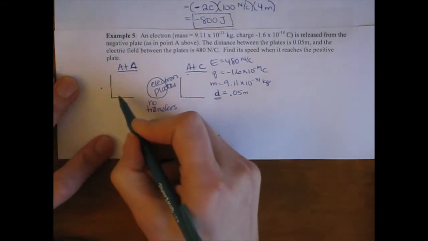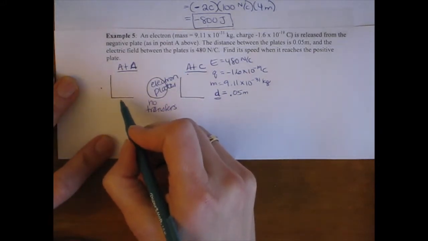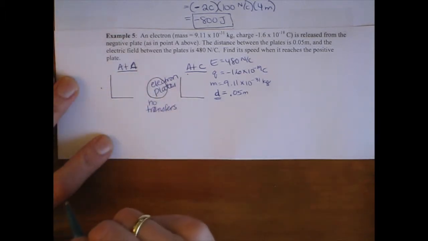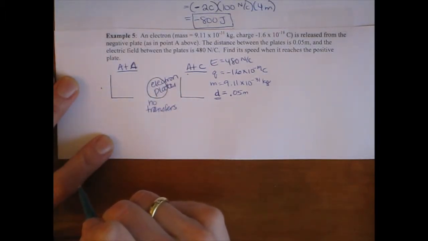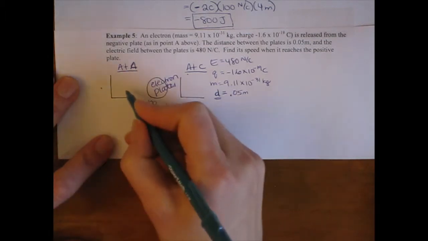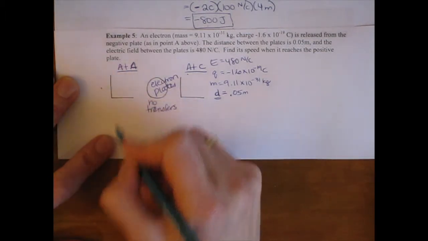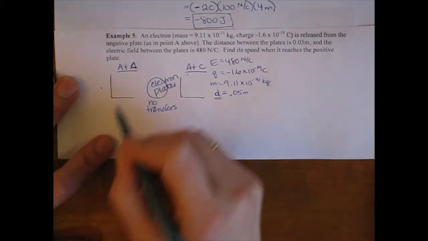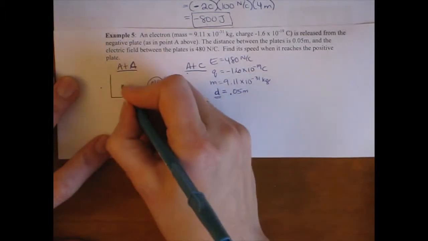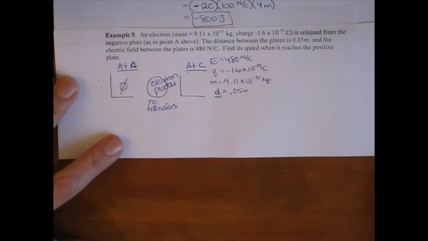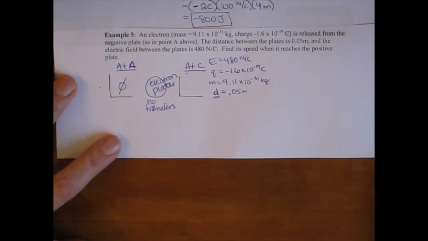Okay, now energy at A. At A, the electron is at the negative plate. Any particle at the negative plate has 0 joules of electric potential energy. It's not moving and doesn't have any height above the ground. We're not dealing with any gravitational forces here. There's no stretched spring, so we have no energy stored at A because we have set our 0 position at the negative plate. It's because of our choice of 0.